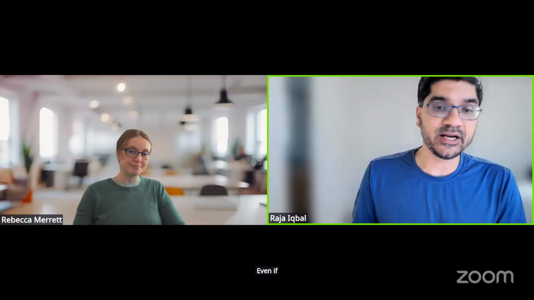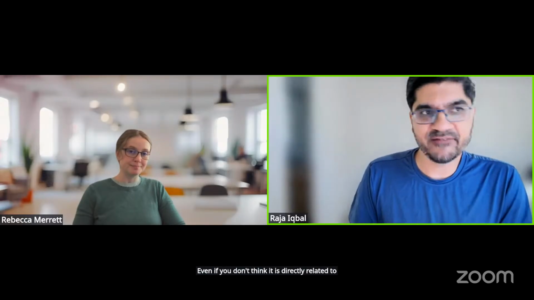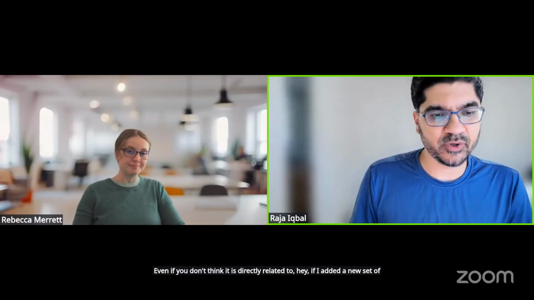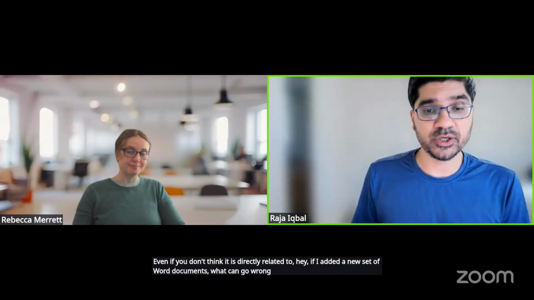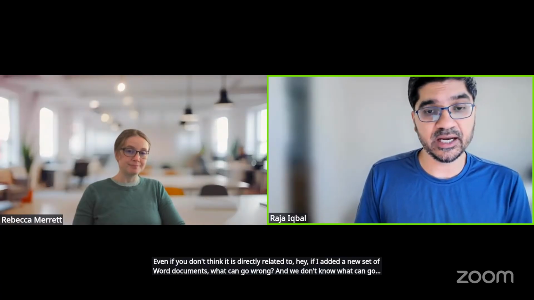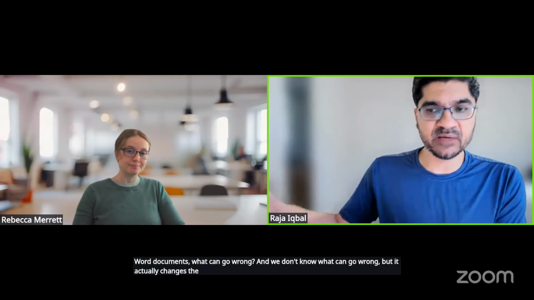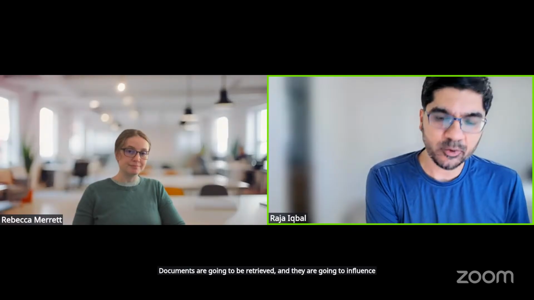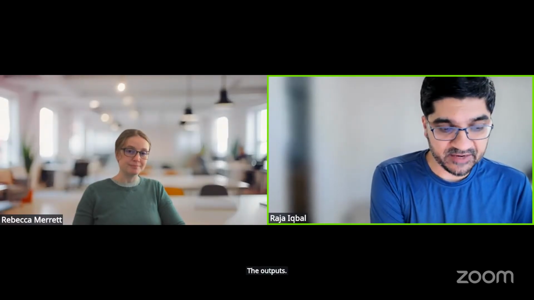don't think it is directly related to, hey, if I added a new set of Word documents, what can go wrong? We don't know what can go wrong, but it actually changes the equation because some of those documents are going to be retrieved and they are going to influence the outputs. So that would be the case.